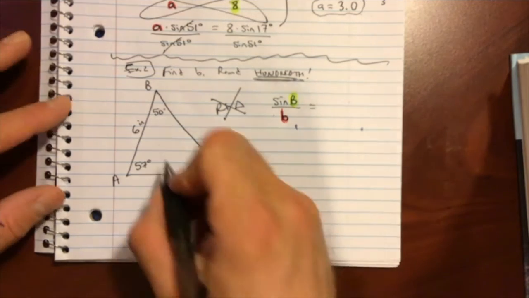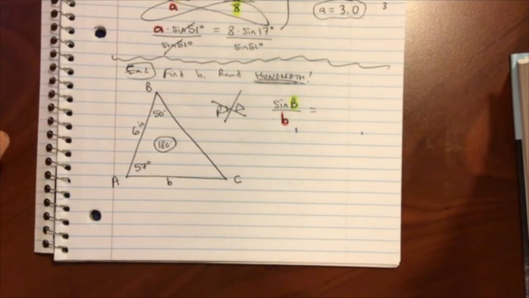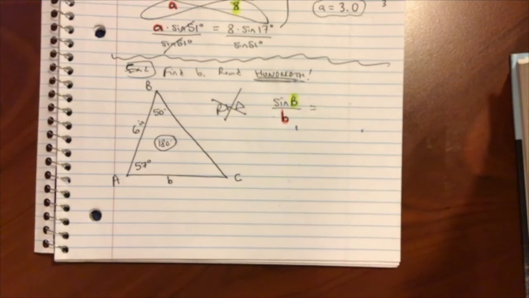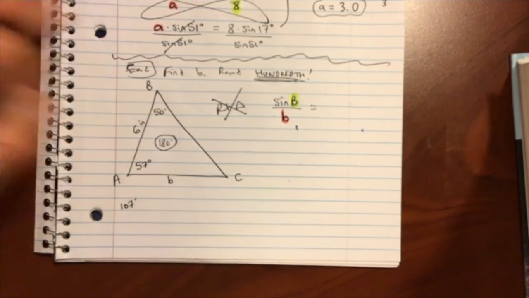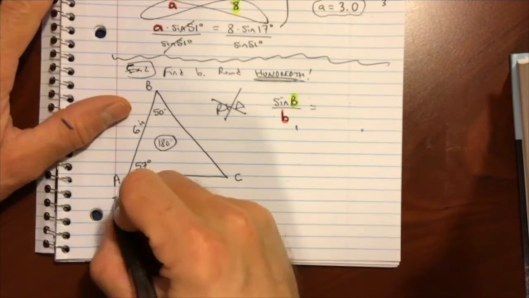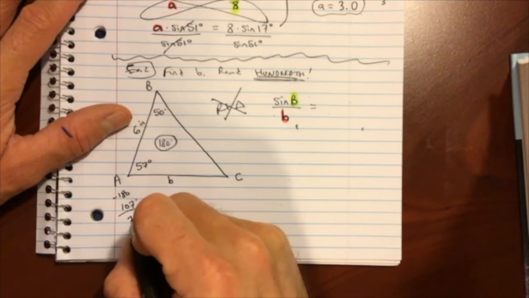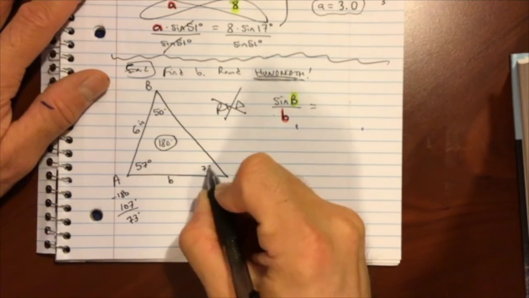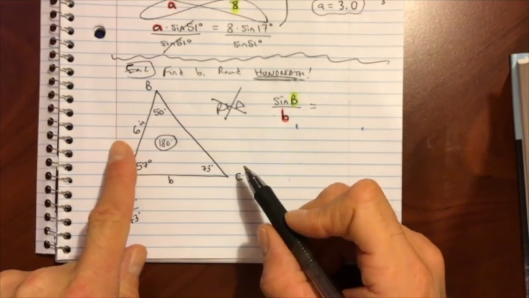Well, folks, keep in mind, a triangle is 180 degrees. And if you have two angles, you can always find the third angle. So if you add 50 and 57 together, you've got 107 degrees. And then subtract it from 180 degrees. Do not need a calculator. Let's do some mental math. It's 73 degrees. So this angle, angle C, has to be 73 degrees. I think I'm going to use big C and little c.